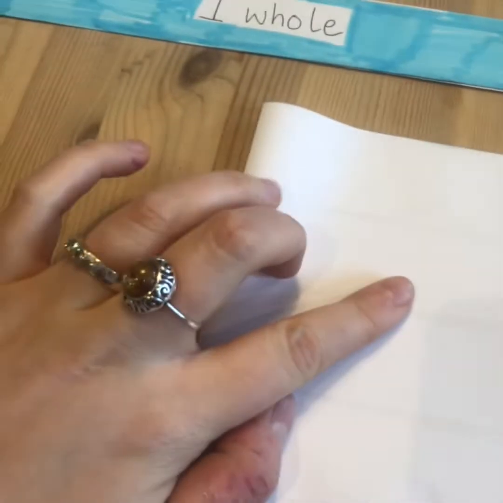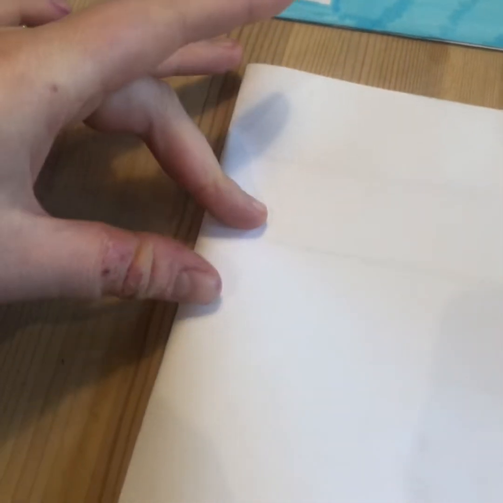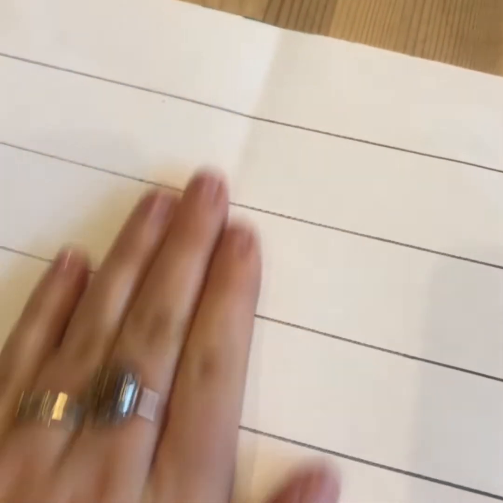So if you lightly meet it up and just touch it a little bit, don't completely fold it over, and then open it up, you should get a little line in the middle. Okay, so that is half on this side and half on this side.